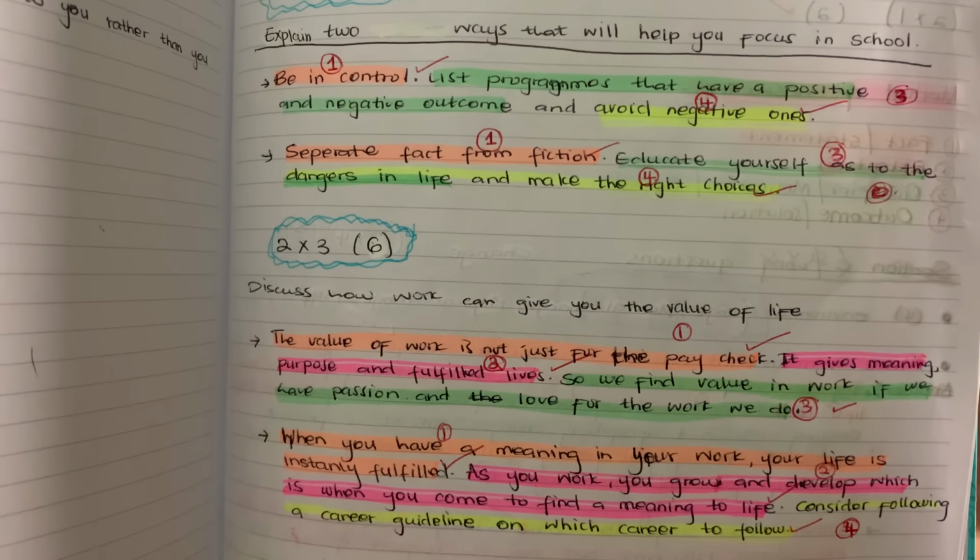You are supporting, so that is a motivation. And lastly, when you have meaning in your work, your life is instantly fulfilled. That is an effect, as you work, grow and develop, which is when you come to find the meaning of life.